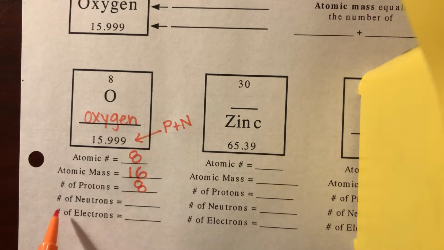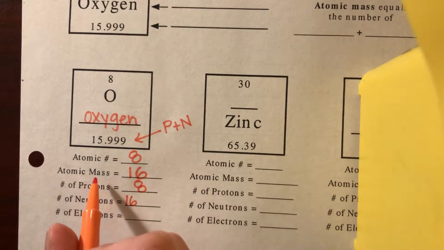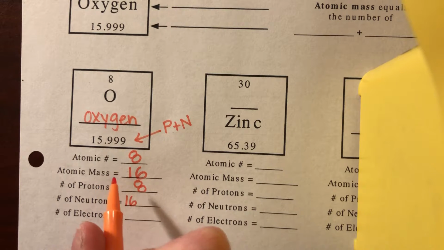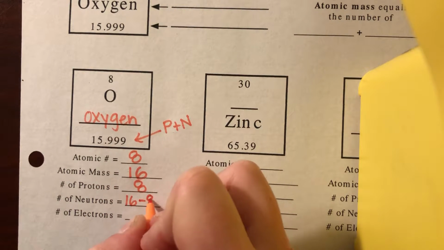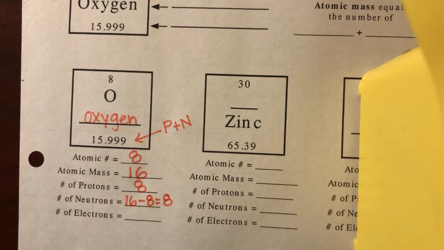Okay. The neutrons is the tricky one. So the neutrons we have to solve for. So we're going to take our atomic mass, which is 16, the amount of protons and neutrons in the middle, and we're going to subtract the number of protons. So 16 minus 8 equals 8. Okay, so for oxygen, the number of neutrons is 8.